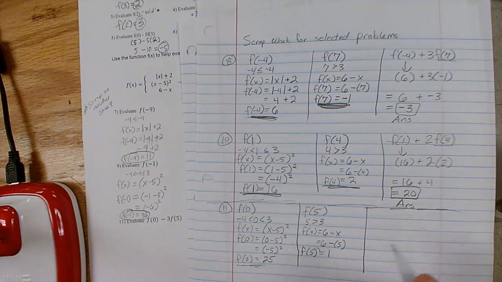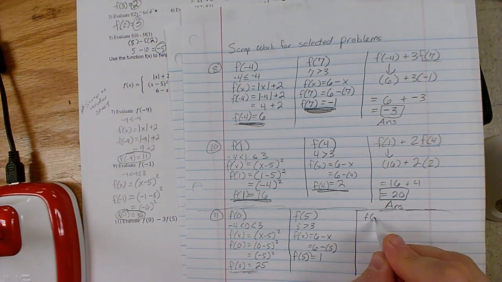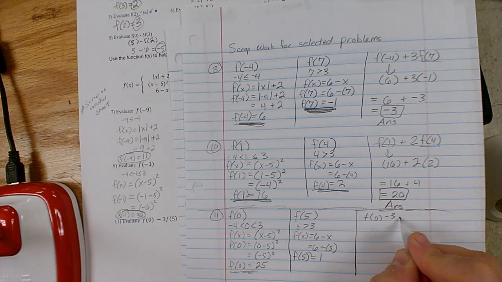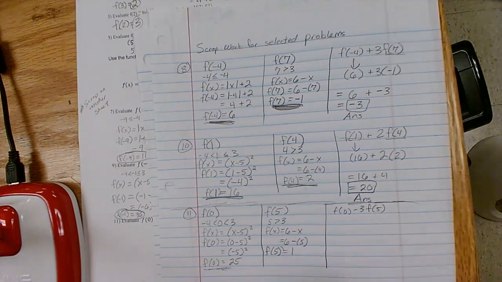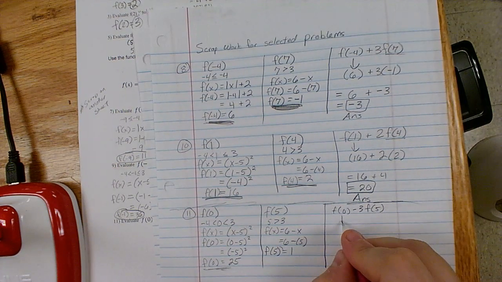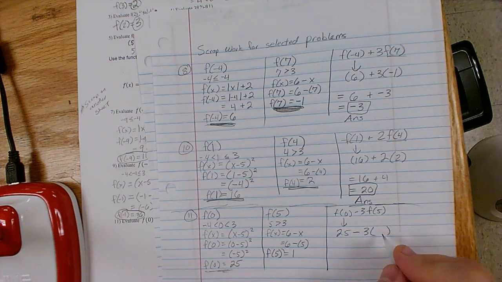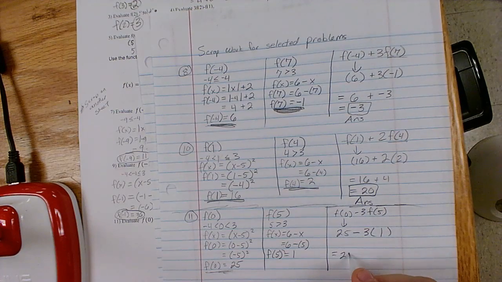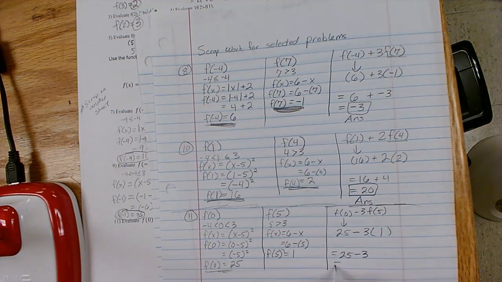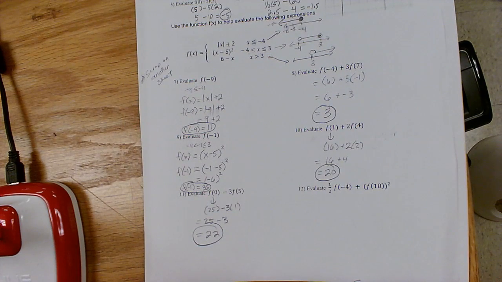Now actually trying to solve the problem where we have f of 0 minus 3 f of 5, we're going to replace f of 0 with 25 minus 3, and we're going to replace f of 5 with 1. So this becomes 25 minus 3, which gives a final answer of 22. I'll pause the video while I rewrite the stuff to put on the paper. This is all the steps you went through. We're going to do one more example for this video.